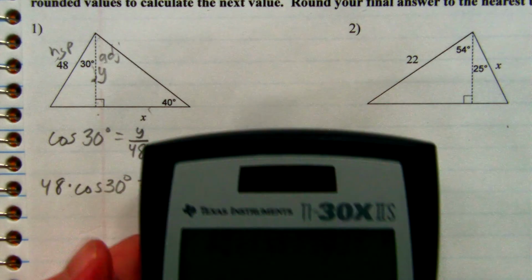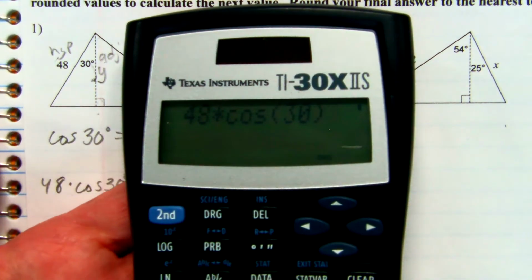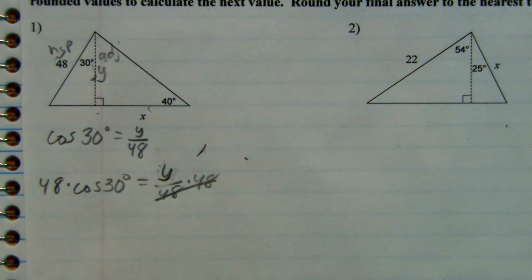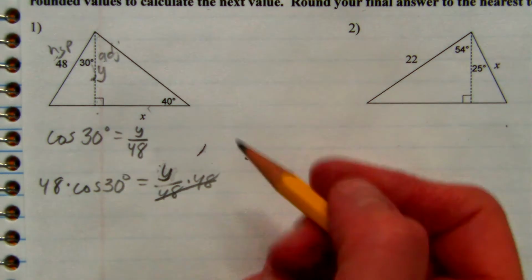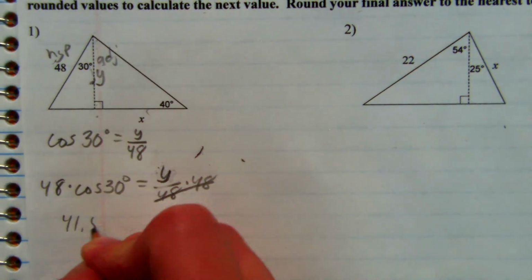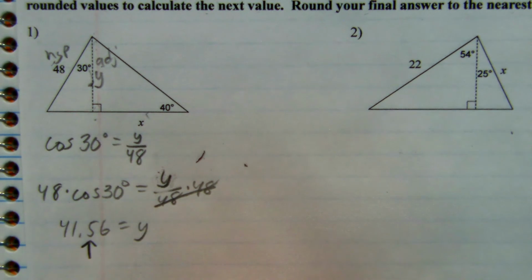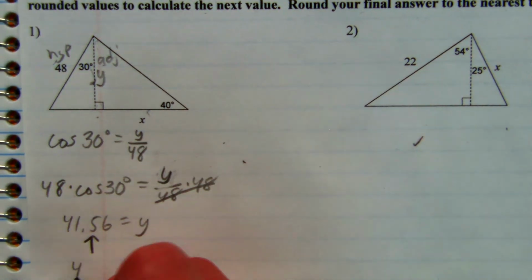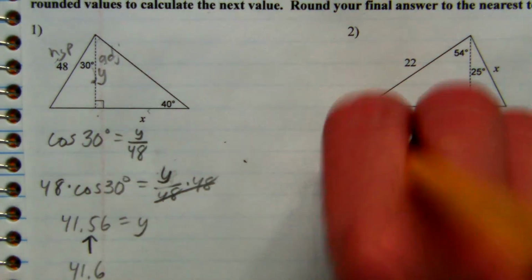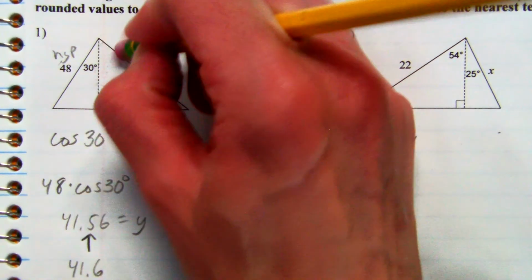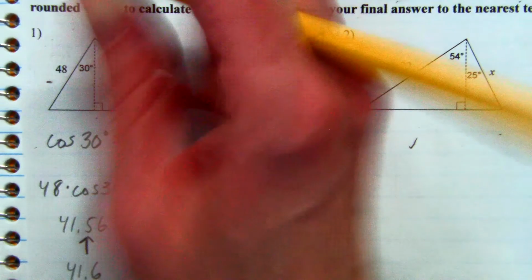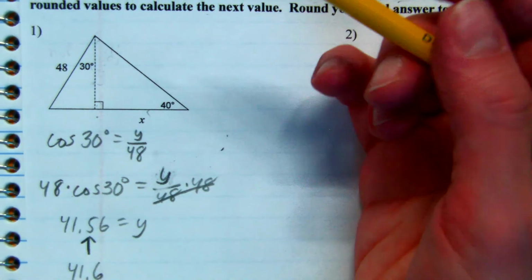This is what it looks like on my calculator when I typed it in. There you go. And so we get 41.56, but it said to round to the nearest tenth. Here's the tenth spot. So that means the number I can use would actually be 41.6. Okay, so I'm going to take off this adjacent and everything that I wrote on here because that might confuse me on the next step.